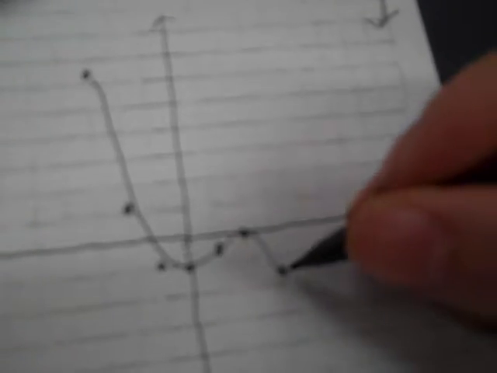Okay, now you just make these and you know what you're going to do. That goes down for infinity as x goes positive. This goes up for infinity as x goes negative. Beautiful looking graph, man. That's the answer to all life's problems.